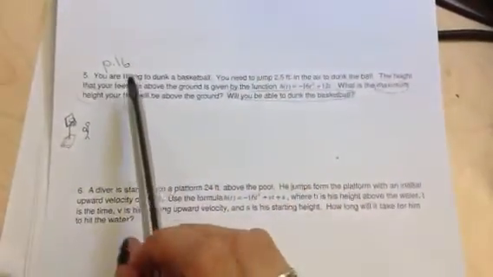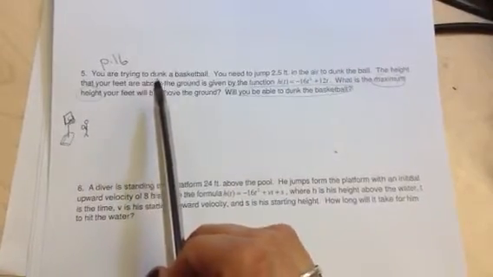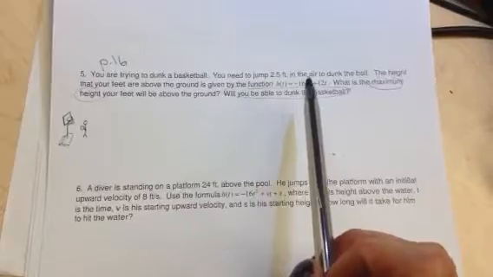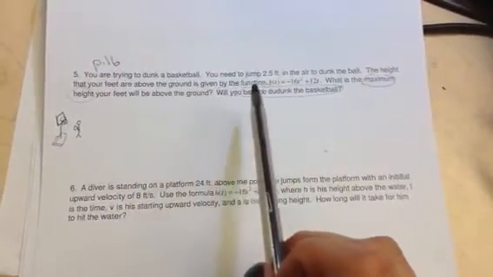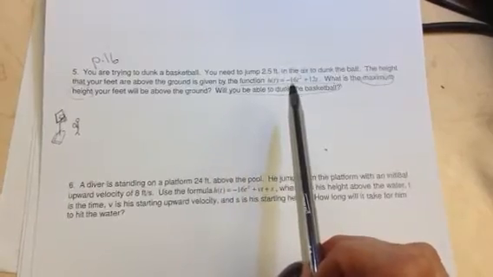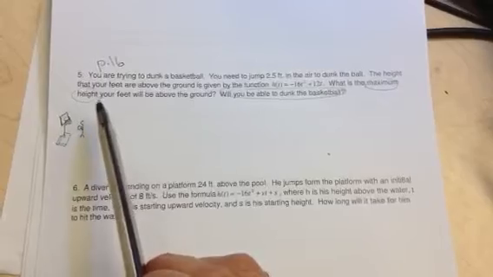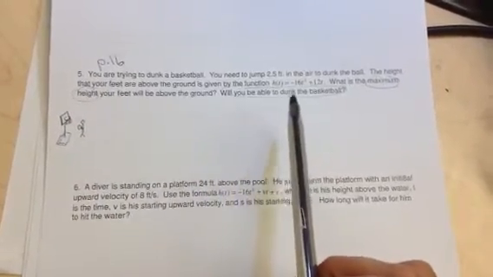Okay guys, I'm on page 16, looking at number 5. You are trying to dunk a basketball. You need to jump 2.5 feet in the air to dunk the ball. The height that your feet are above the ground is given by the function h of t is equal to negative 16t squared plus 12t. What is the maximum height your feet will be above the ground? Will you be able to dunk the basketball?